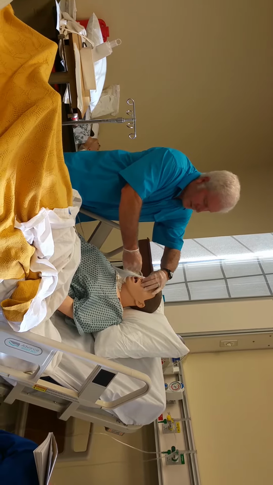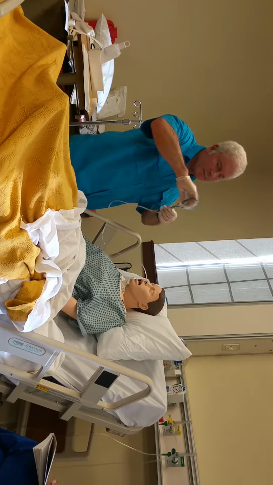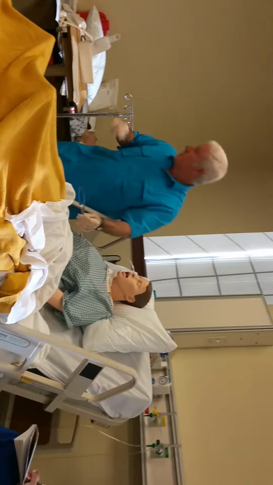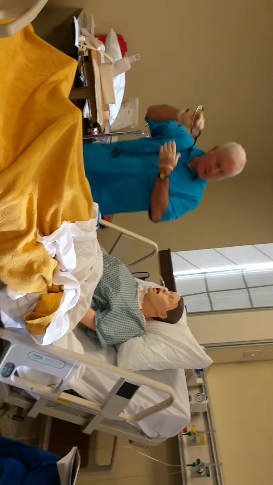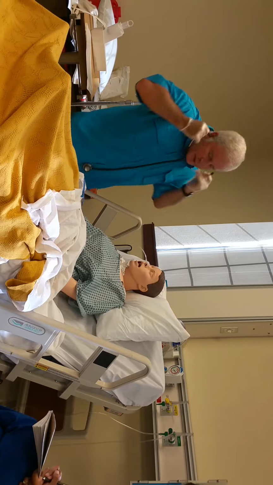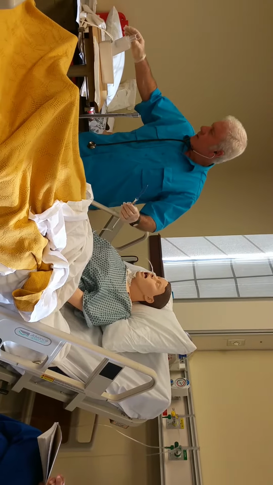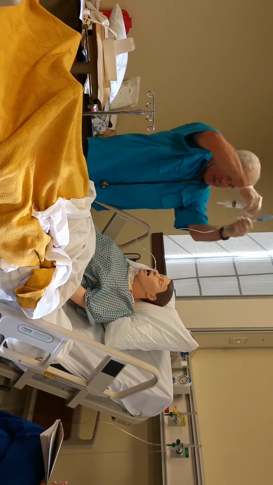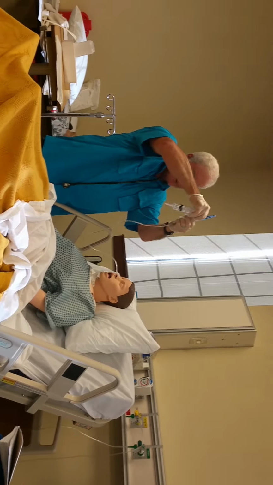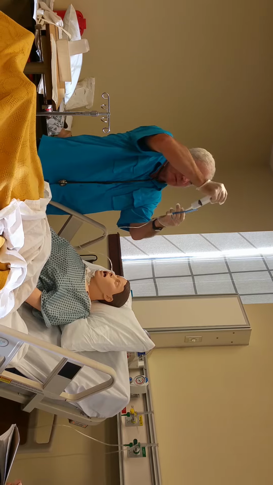Okay? So now the NG tube's in place, I've got it clamped, so I didn't really have to worry about it leaking. So now I'm gonna put my stethoscope on. I'm gonna say, you doing all right? He's doing good. So I'm gonna say, okay, what we're gonna do now is I'm gonna listen to verify that I have it placed correctly. I'm gonna get my stethoscope. Remember to hold it above him. If you don't, you're gonna have stuff everywhere.